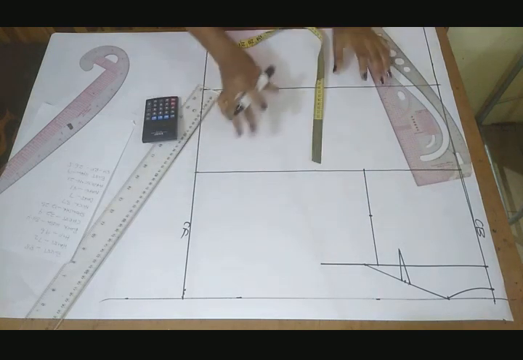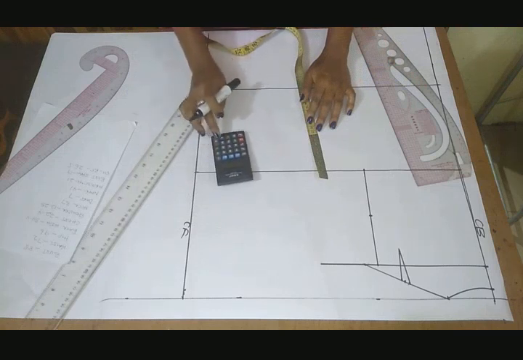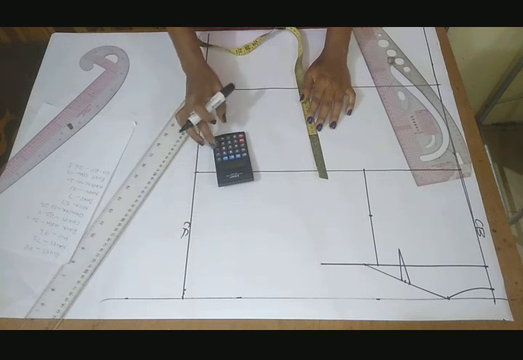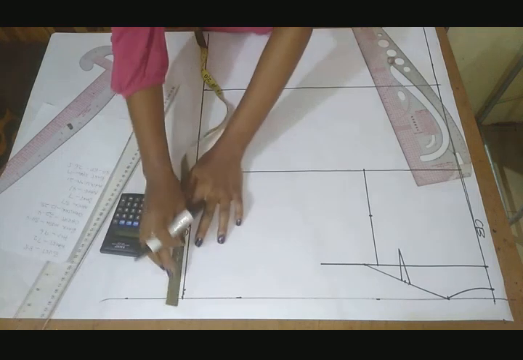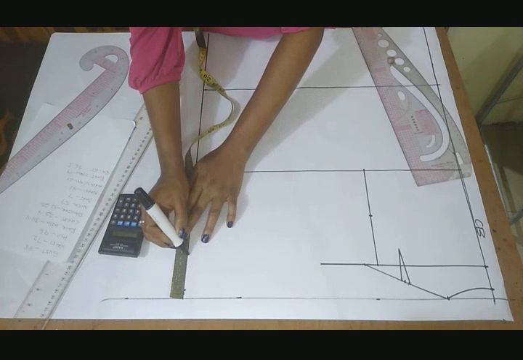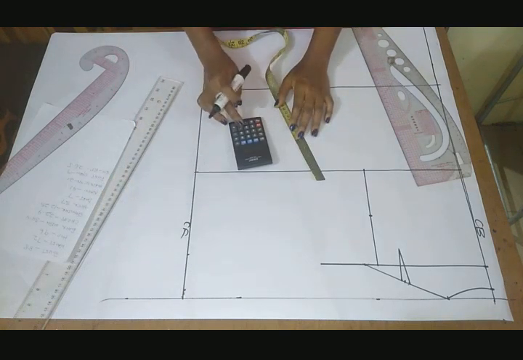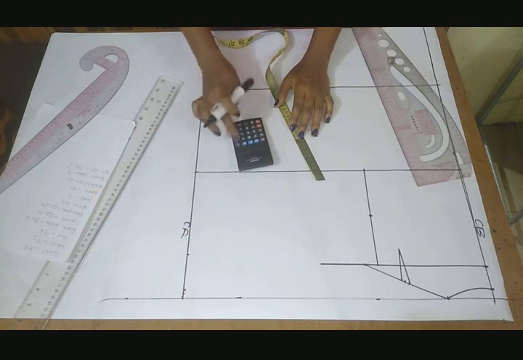Okay, now I'll come to the front part. The first thing I need to do, I need to use the neck size again. That's the neck circumference. I need to divide by 5, then I'll minus 0.2. That will be the length of the front neck. Now to get the width of the front neck, I'm going to take this neck size again, divide by 5.